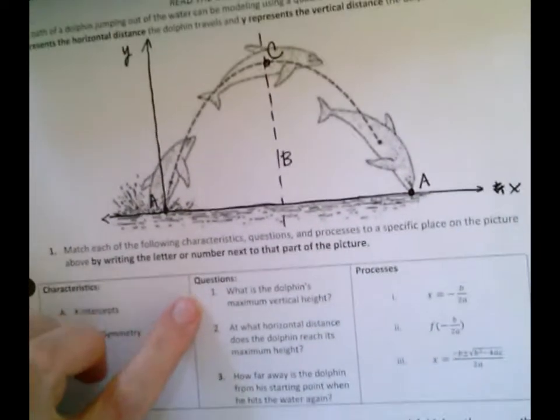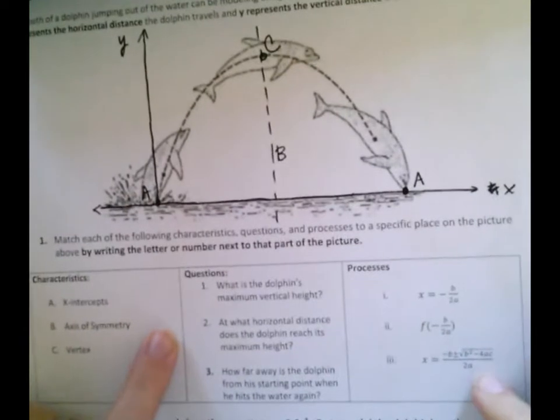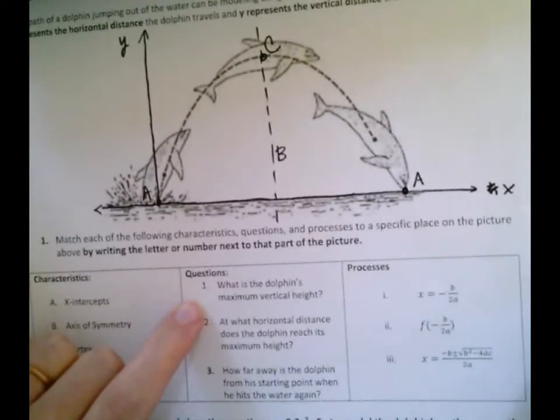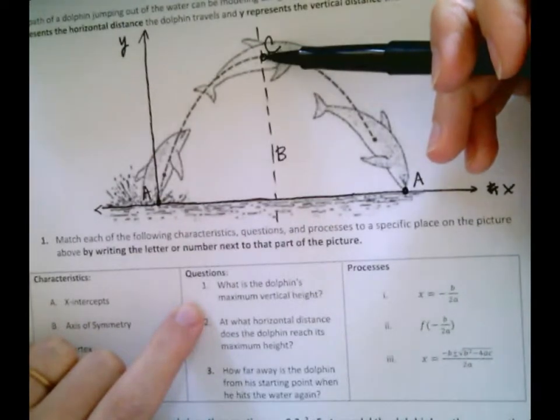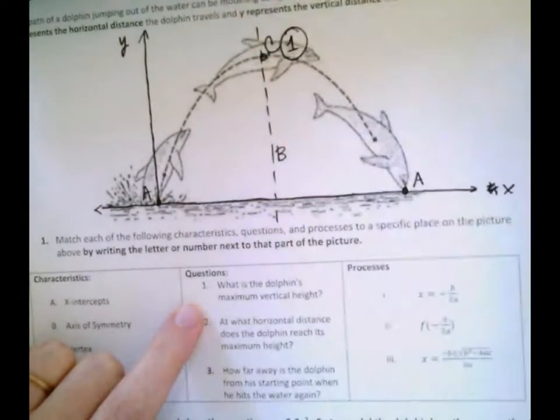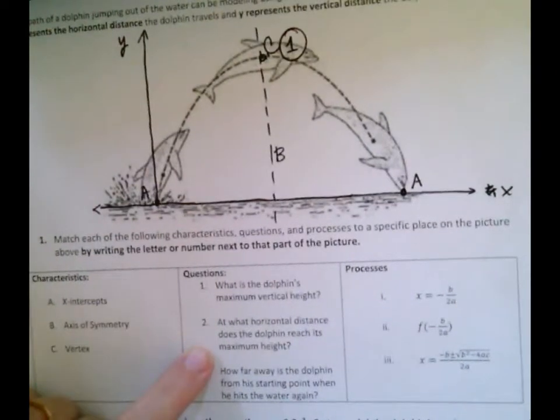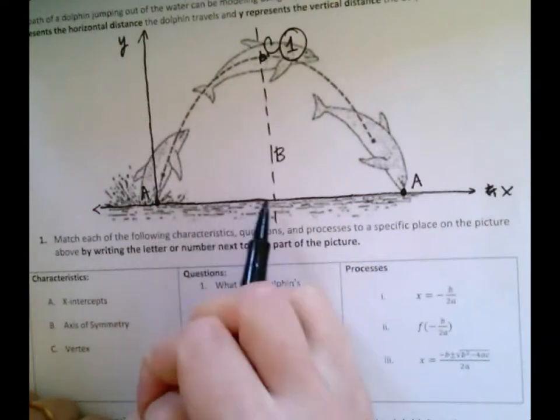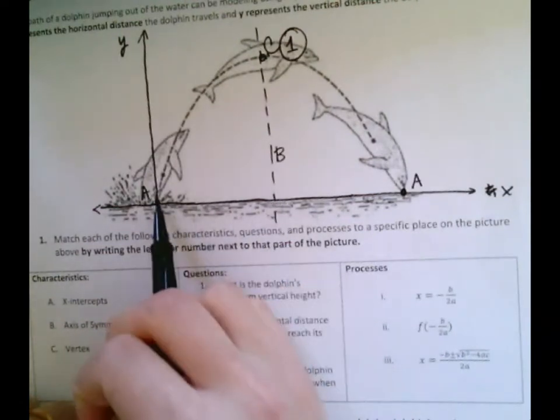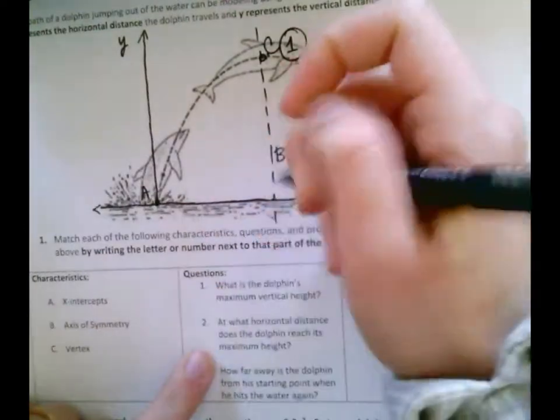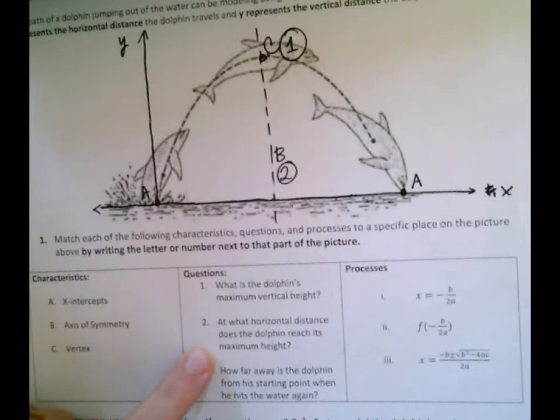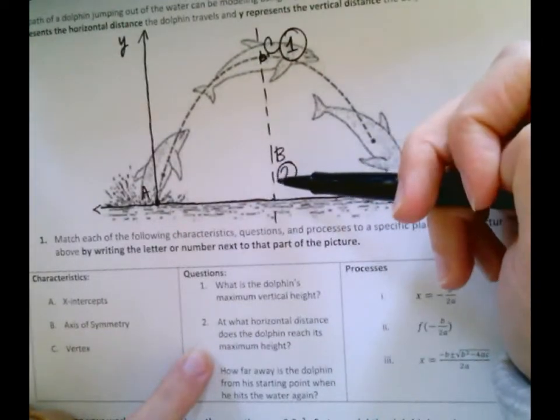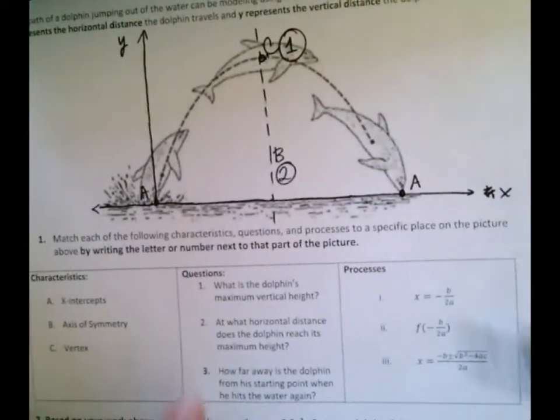So how do these questions relate to these different locations? What is the dolphin's maximum vertical height? Well, that's always going to be the y value of my vertex, so I'm going to put number 1 up here with my vertex. At what horizontal distance does the dolphin reach its maximum height? Well, that's this x distance going from my first x-intercept over to the axis of symmetry. I'm going to put a 2 right there next to my axis of symmetry. I also know the axis of symmetry is also the x value of my vertex.